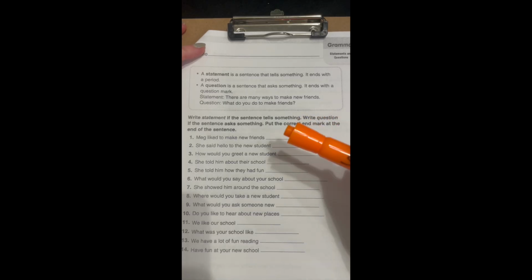Okay, we are ready to start the next page. So this is going to be review for some of you. You will probably remember this from the past few years, but it's good to review it every year. So let's get our highlighters ready.